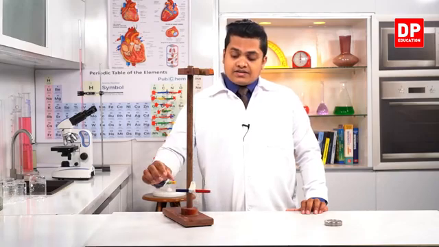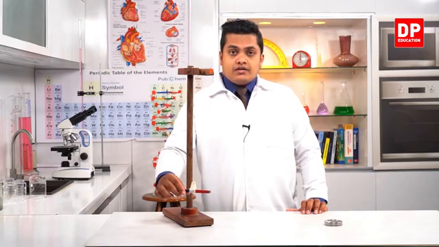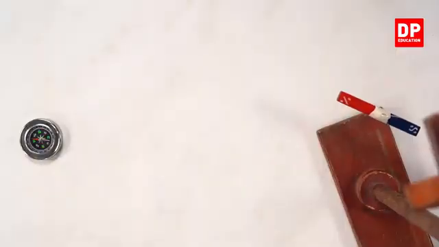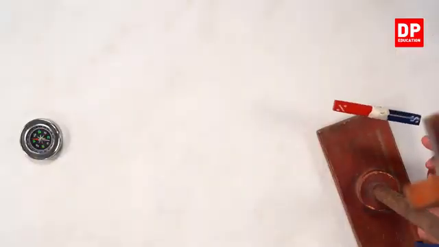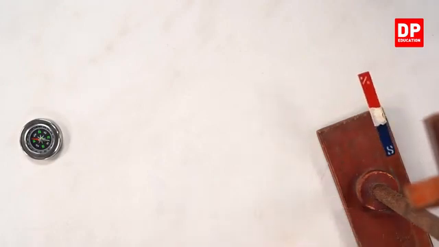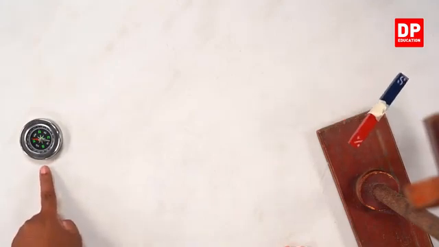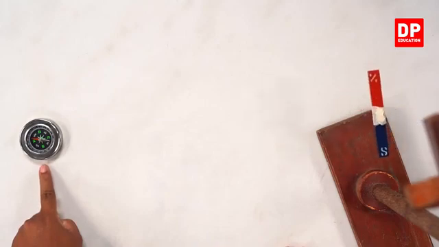So I have freely suspended a magnet. You can see the magnet I have freely suspended by using the thread. Now I'm going to give it a gentle push so that it will rotate. While it is rotating, keep an eye on this magnet and keep an eye on this compass.